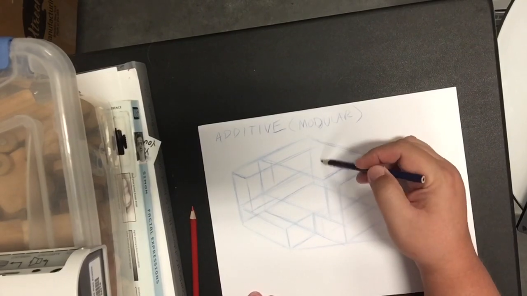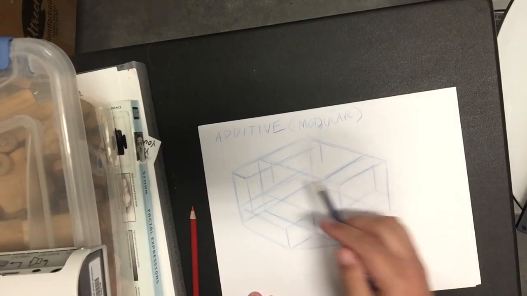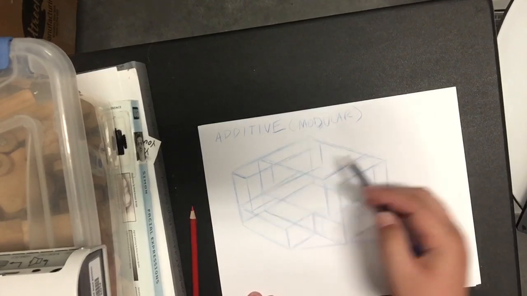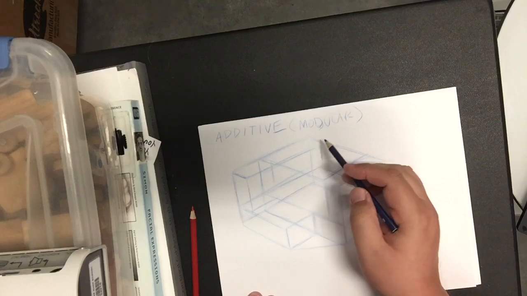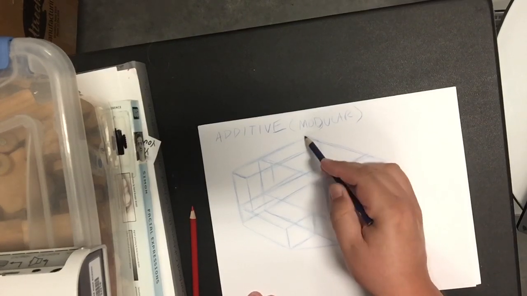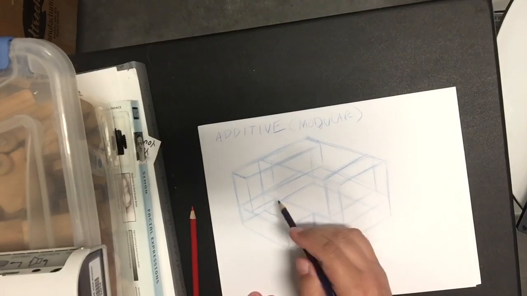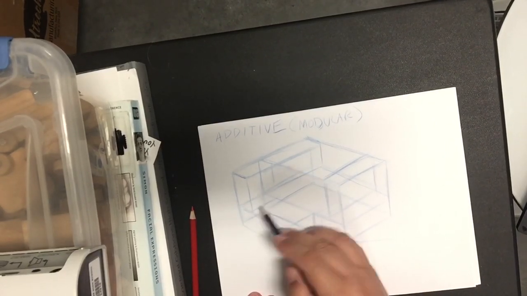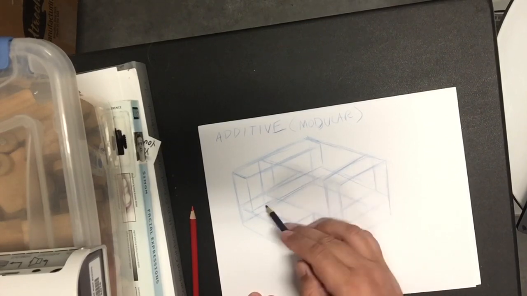Then I'll come down here. And then I'll come across there. Okay. So there we go. And again, this doesn't quite match exactly what the other one is. It's a little longer, but no biggie.